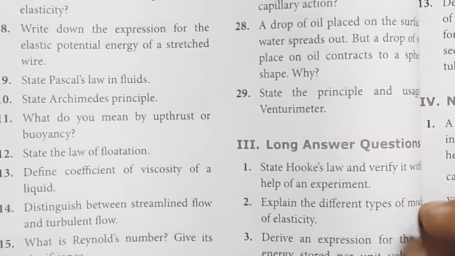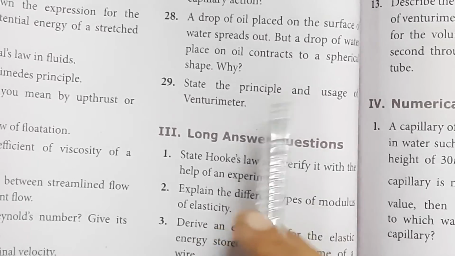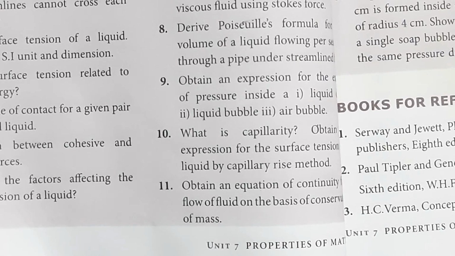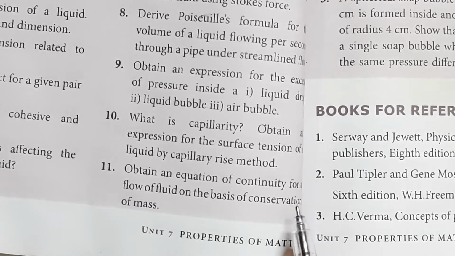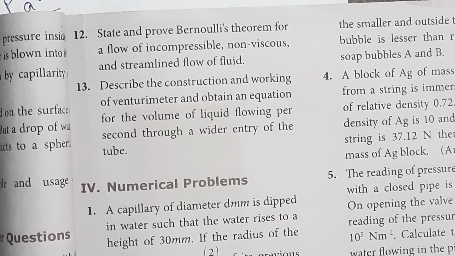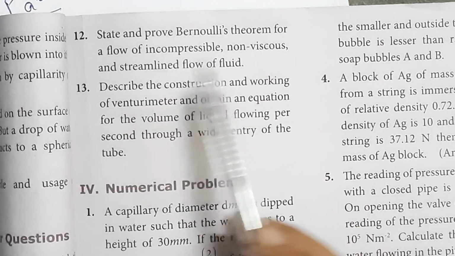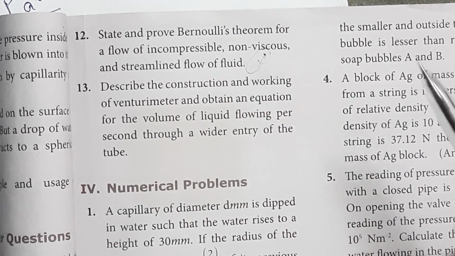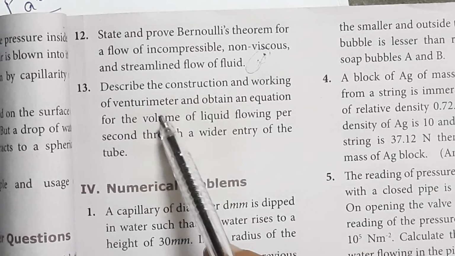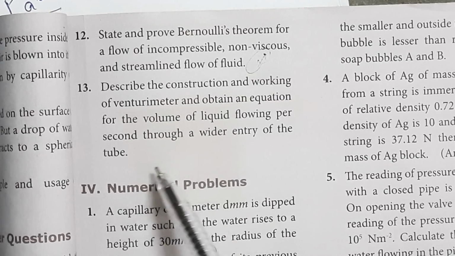Today we have discussed how to state the principle and usage of Venturi meter, obtain an equation of continuity for the flow of liquid on the basis of conservation of mass, and state and prove Bernoulli's theorem for the flow of incompressible, non-viscous and streamlined flow of liquid. This is an important question. And describe the construction and working of Venturi meter and obtain an equation for the volume of liquid flowing per second through a wide entry of the tube.